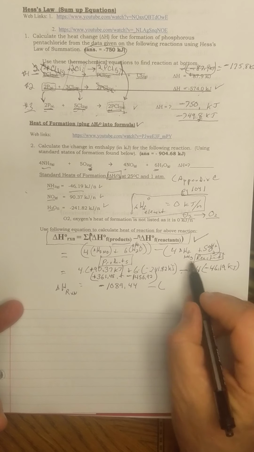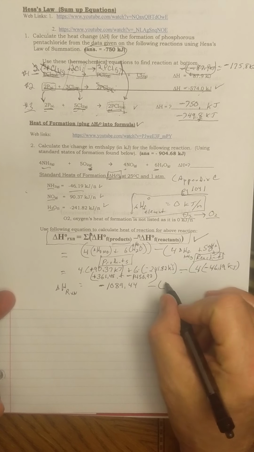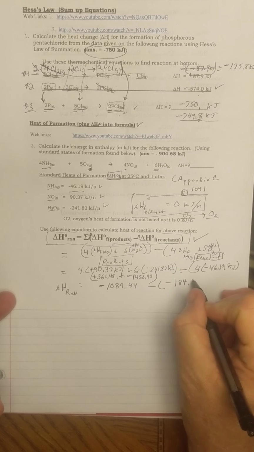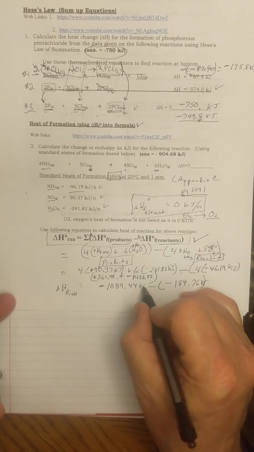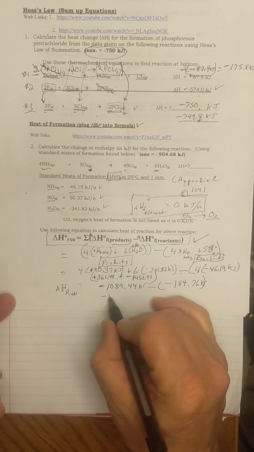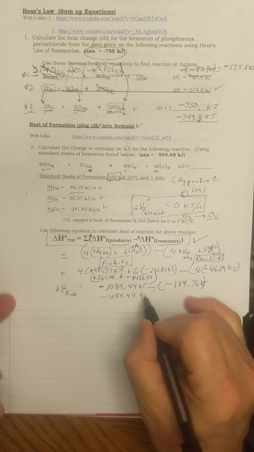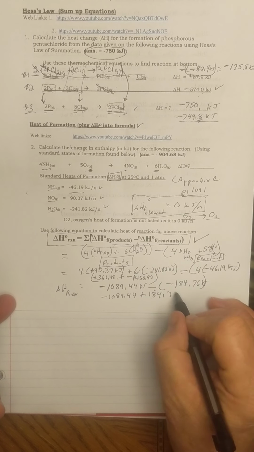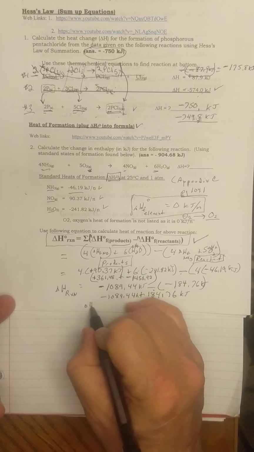So here's the total of your reactants. 4 times negative 46.19 is negative 184.76 kJ. And so negative 1089.44 minus negative 184.76. Negative times a negative is going to be a positive 184.76. And you just have to be careful and watch your signs to get this right.